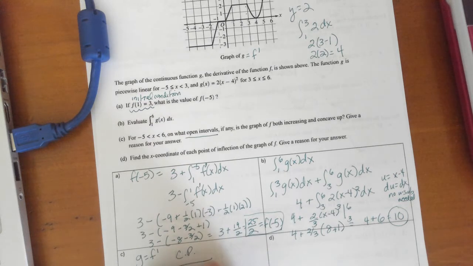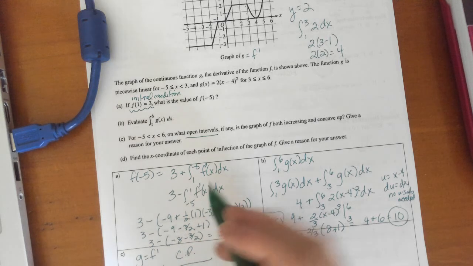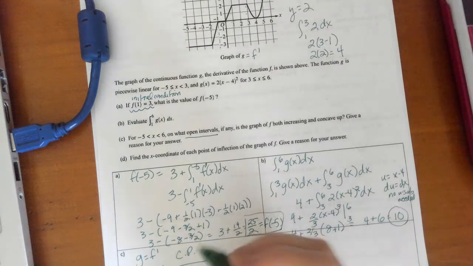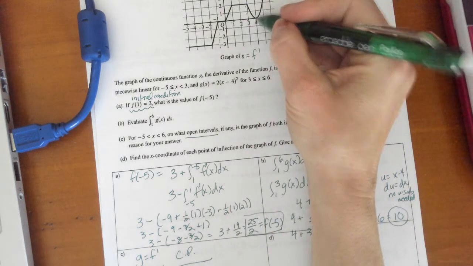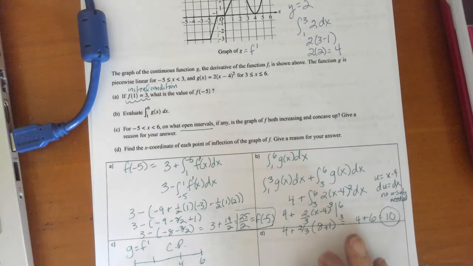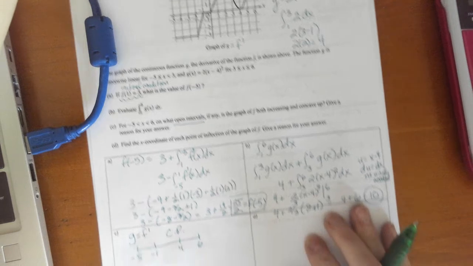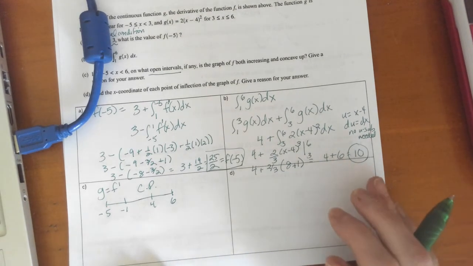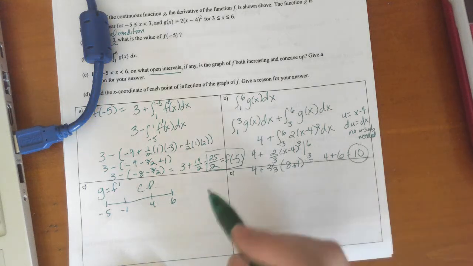0. So if we were to make our number line here, -5, -1, and -1 to 0 is still staying 0. And then it touches again at 4. And then 6 is our end point. So by looking at our graph, we saw that it was above the x-axis.